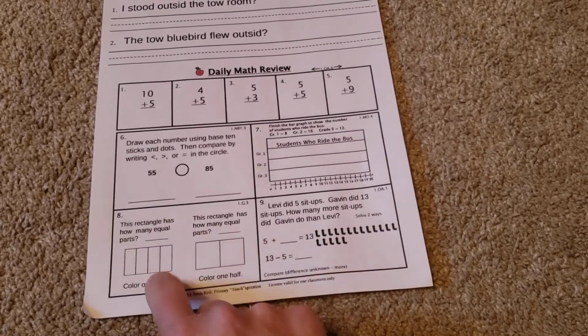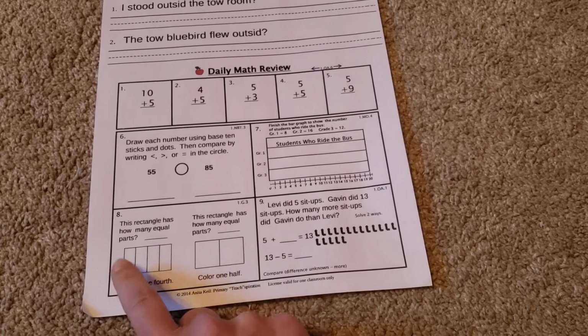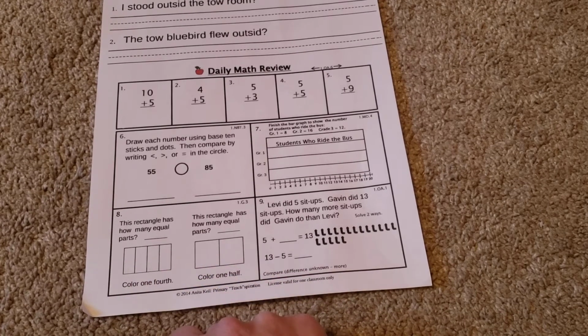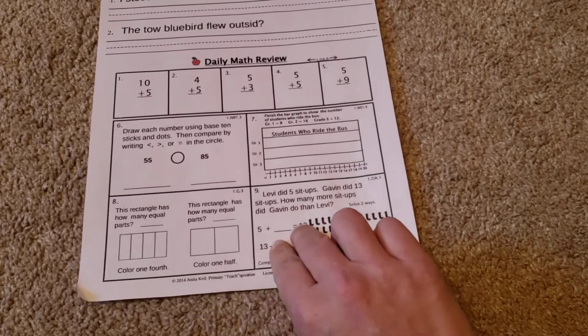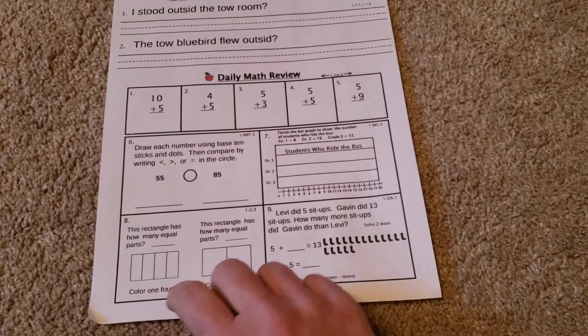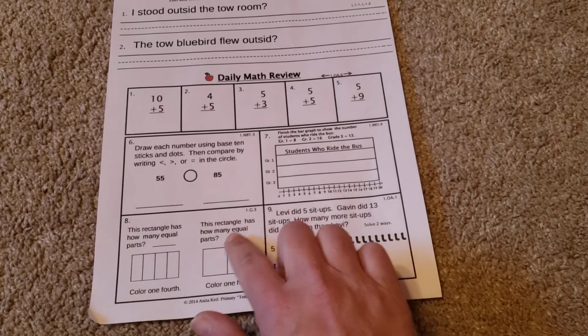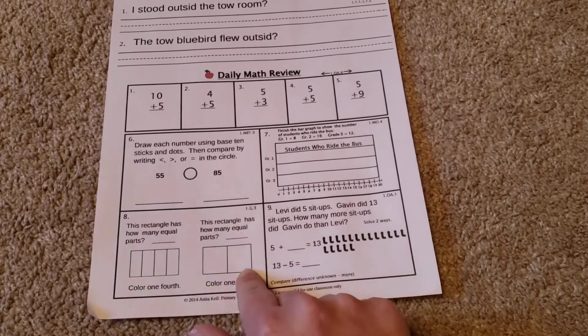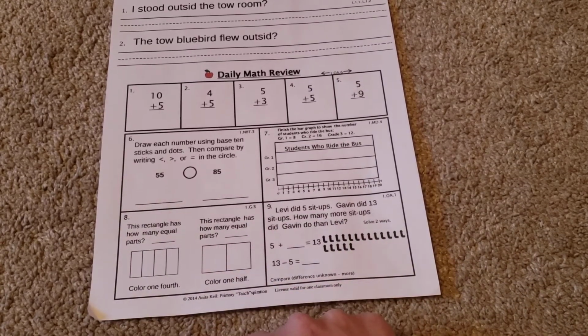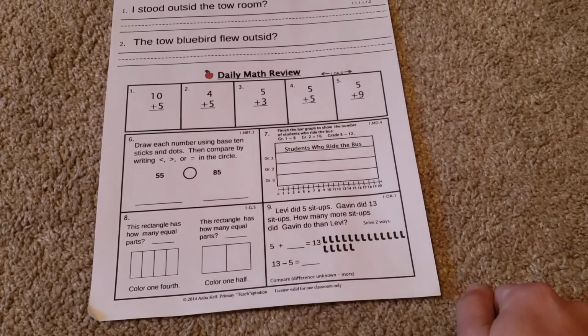Okay. Number 8, we're looking at those shapes again and the equal parts. So it says this rectangle has how many equal parts? So you just need to count how many parts it's split up into. And then you need to color 1/4. You need to color one of them. This rectangle has how many equal parts? So you just need to count how many parts it's split up into and then color half of it.